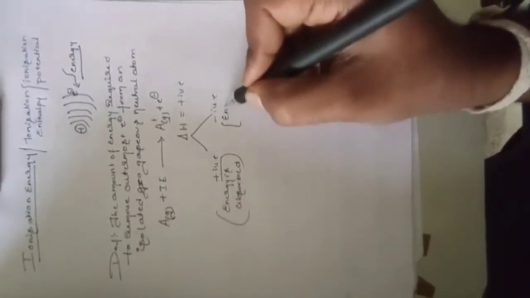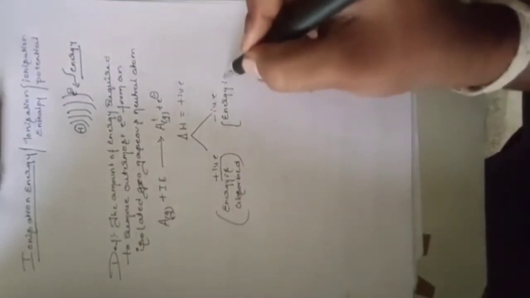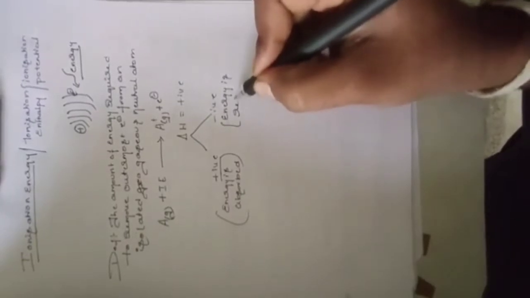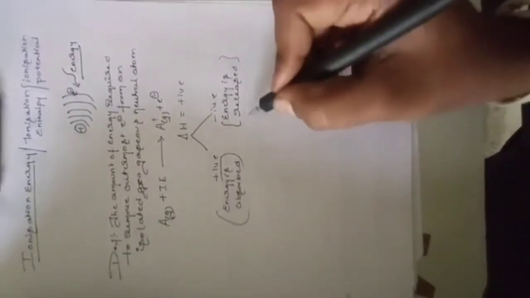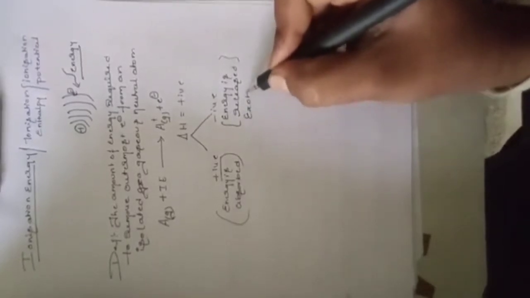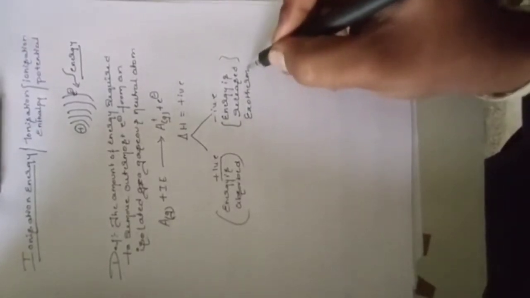It is negative only in some cases where energy is released, that is, exothermic reactions.